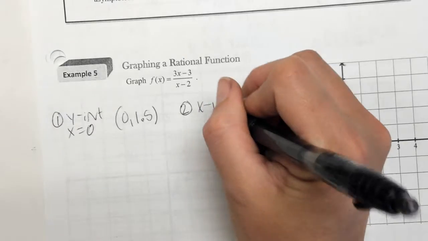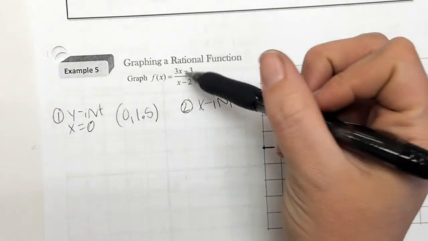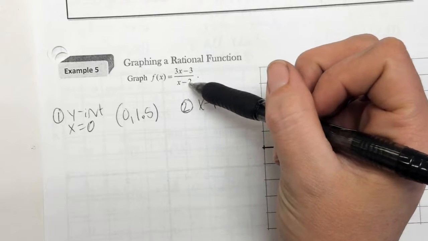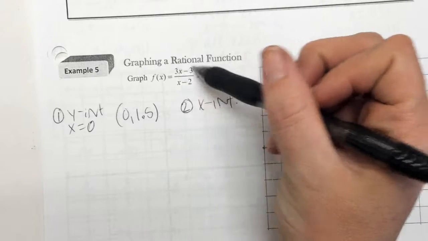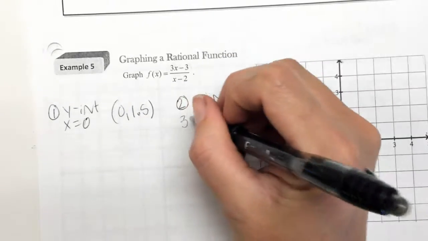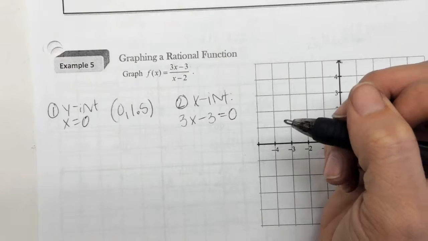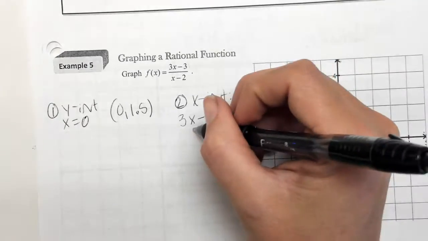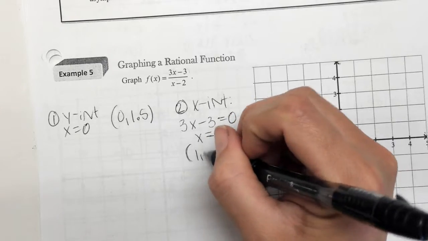X-intercept, I set y to 0. Well, the only thing that's going to make this 0 is when the top is 0. Right? Because we know if the bottom's 0, it's going to be undefined. So we're just looking for what we'd have to plug in for x to make this top 0. So we set it equal to 0, solve, we'll get x equals 1. So our x-intercept is (1, 0).